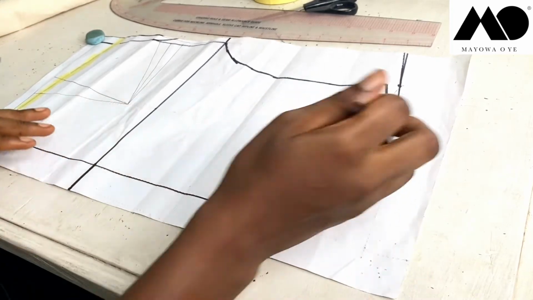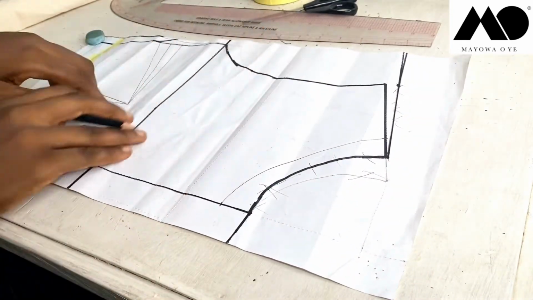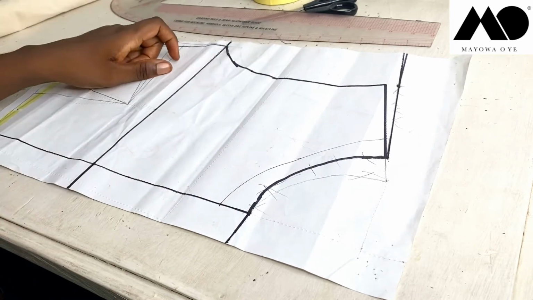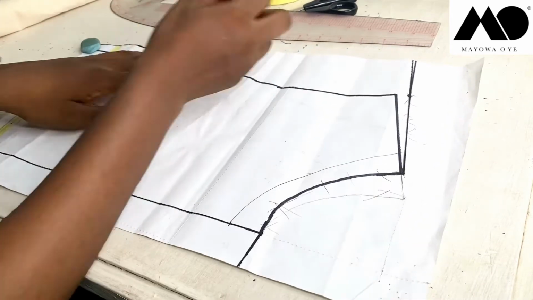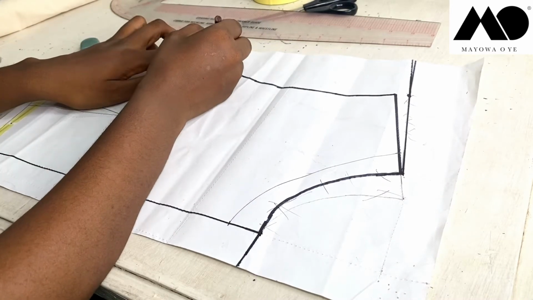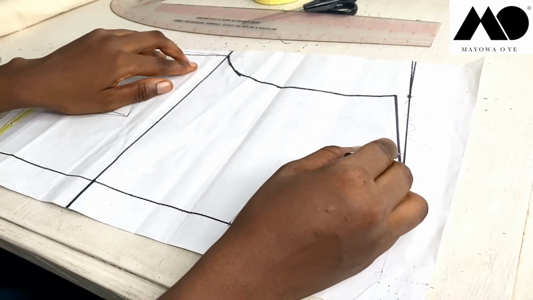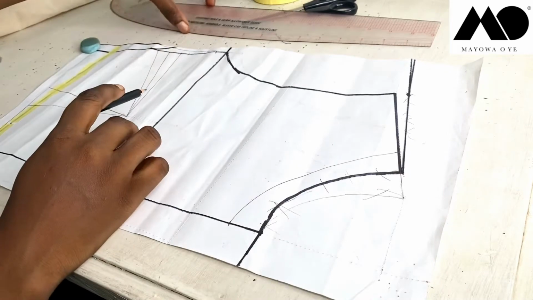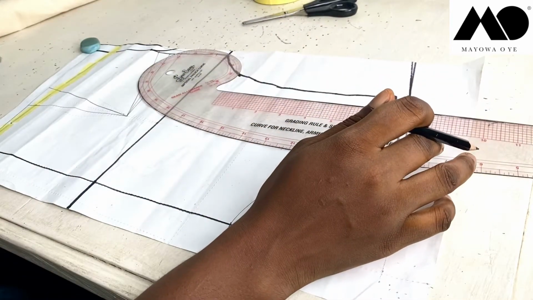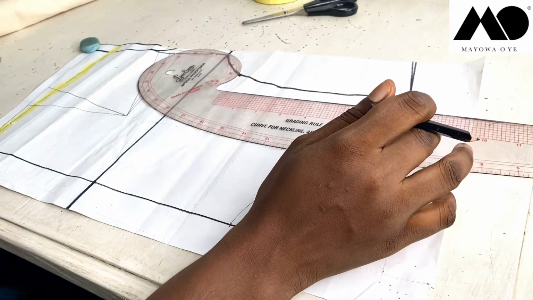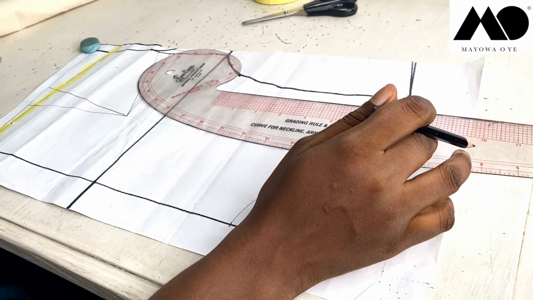So now I'm going to come right to the armhole level here, and then I'll go down by half an inch. Then I'll connect from here back to this point here, because the blouse or dress is a kind of halter neckline blouse.